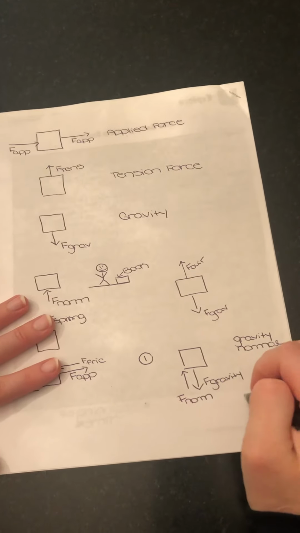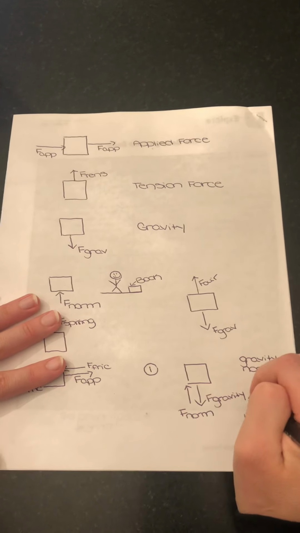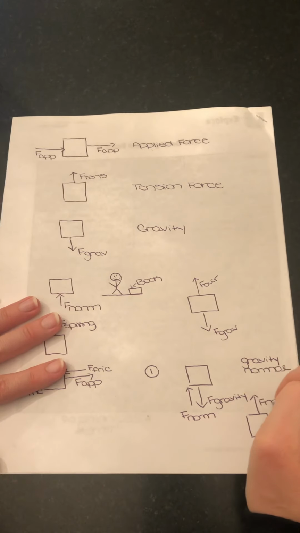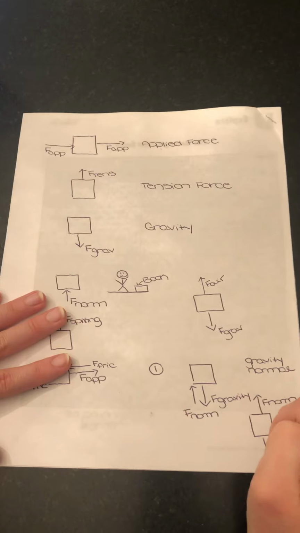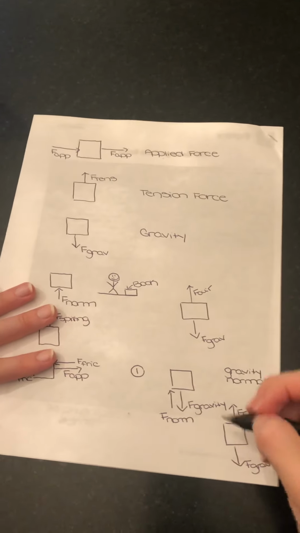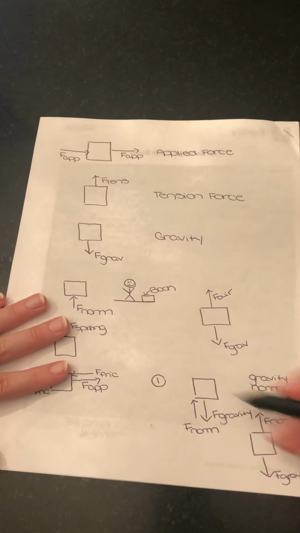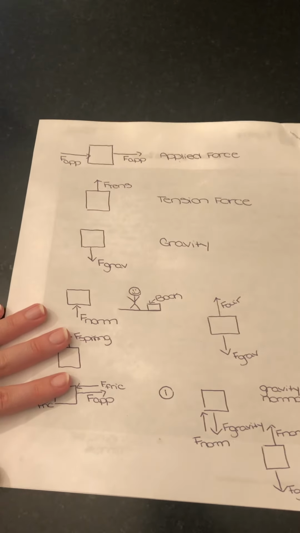You might also see norm on top. Again, I'm not going to be super picky about these arrows, and gravity pulling down. But as long as your normal force is going up and gravity is going down, right, these two things basically say the same thing.